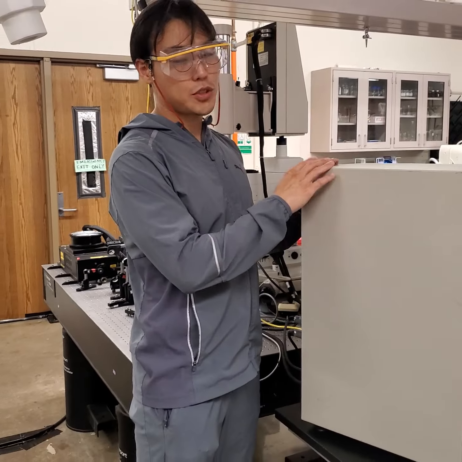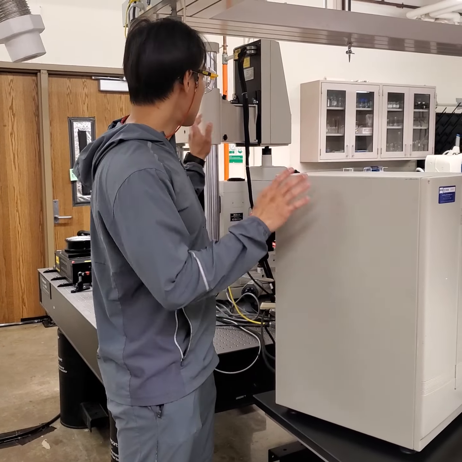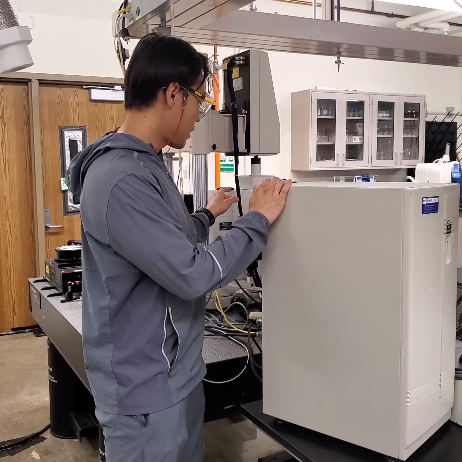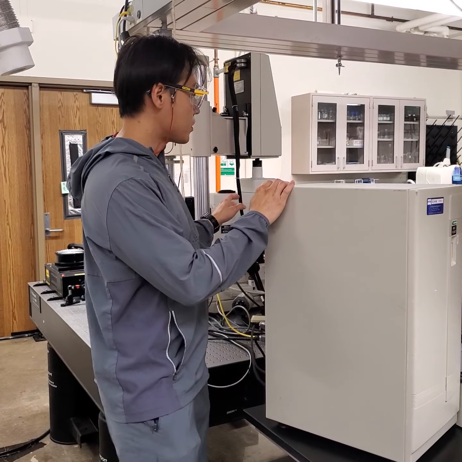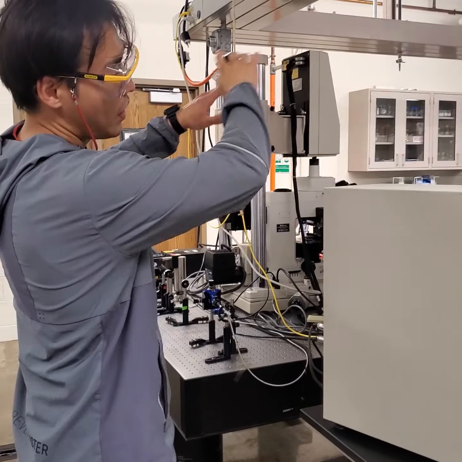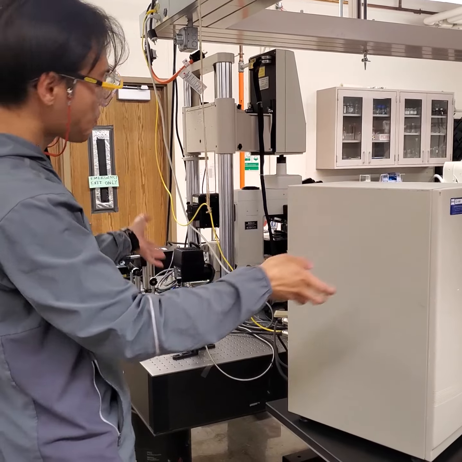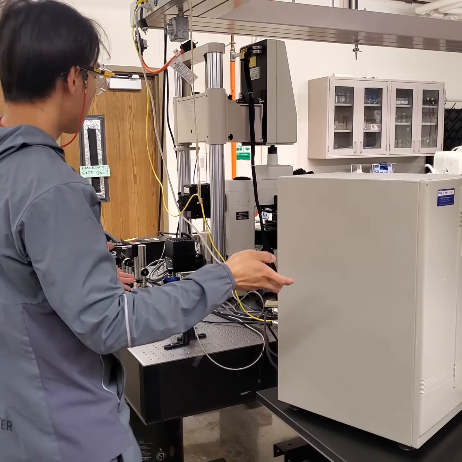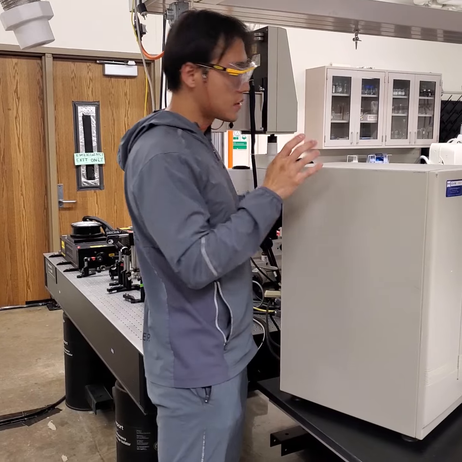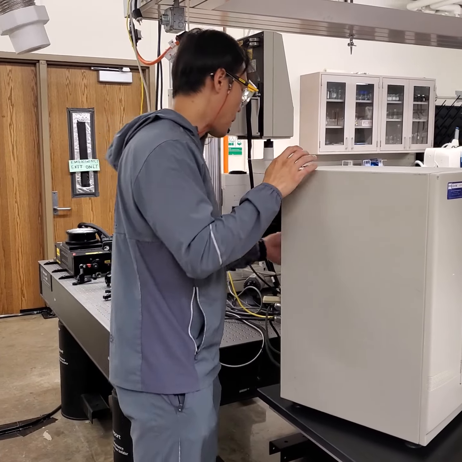This video will show you how to run this confocal laser scanning microscope. So the whole system will work as one. Okay. So the first step to turn it on is to power this on.